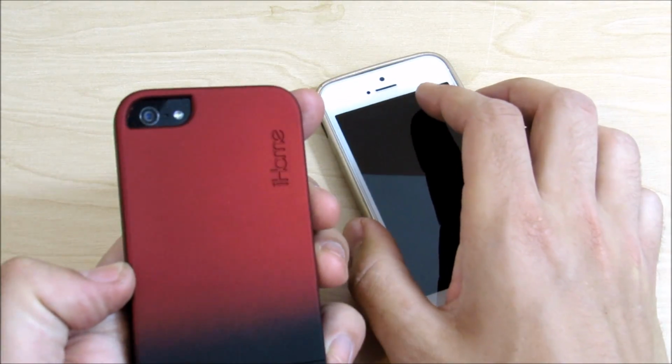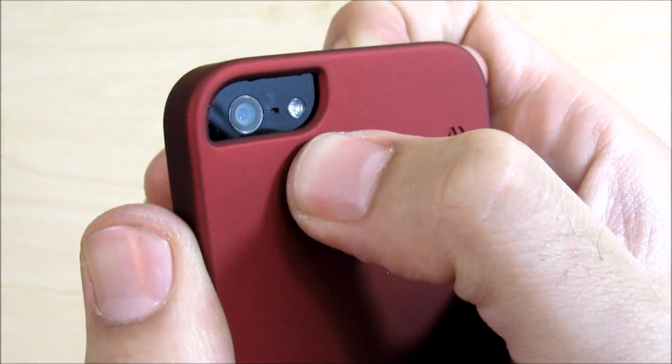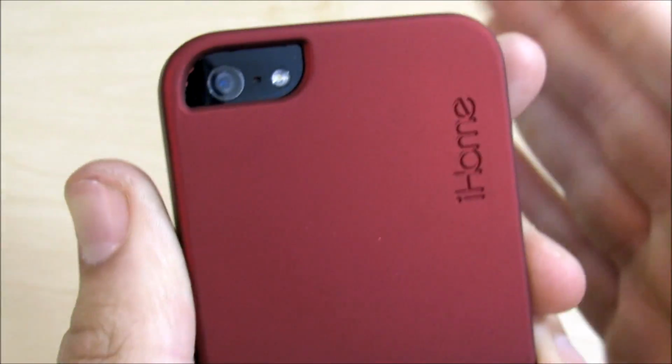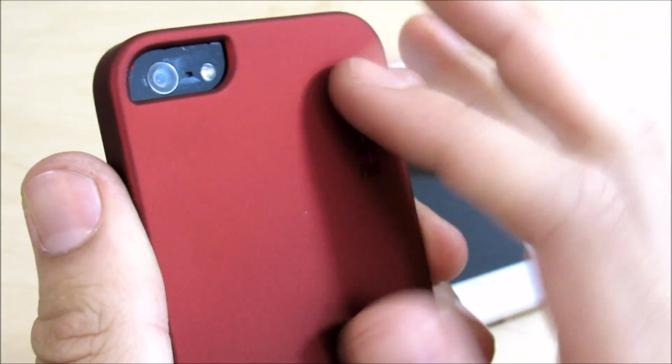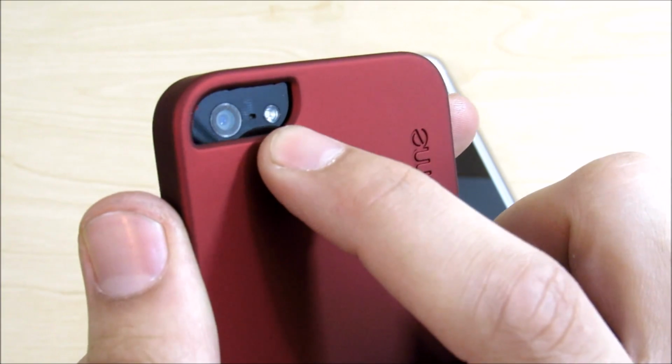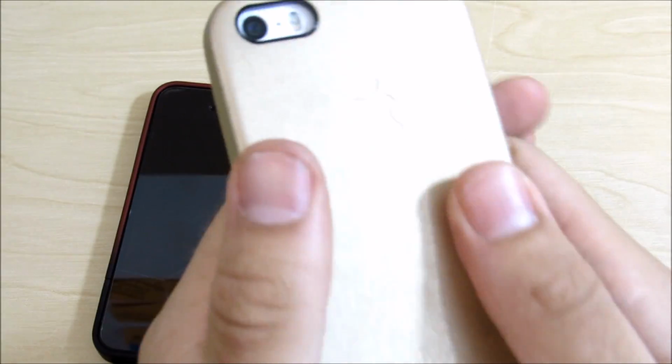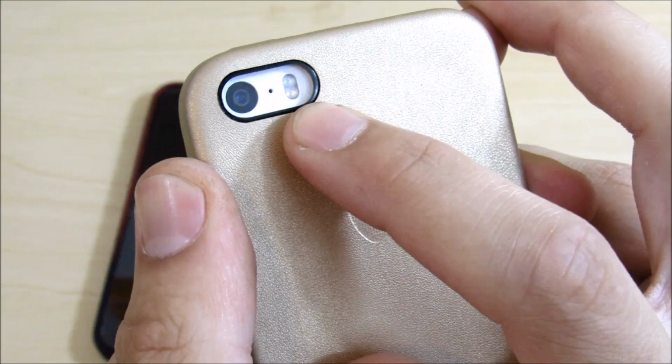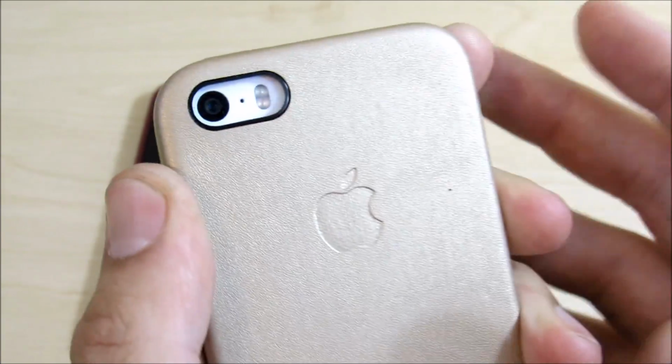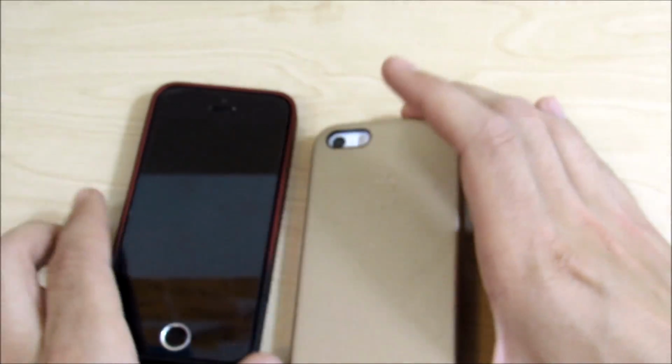Now, to confirm this is an iPhone 5, check out the LED flash. It's a single LED flash. For all my techies out there who know about iPhones, you know that the iPhone 5 has a single LED flash. Dual LED flash here on the right confirms that this is the iPhone 5s.